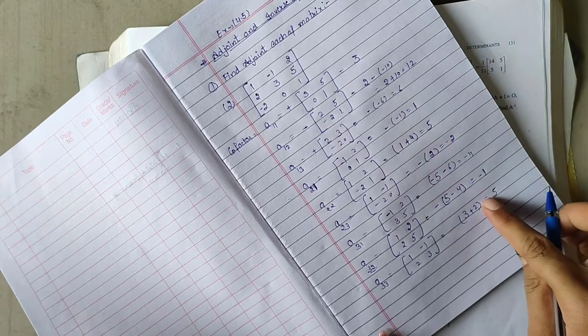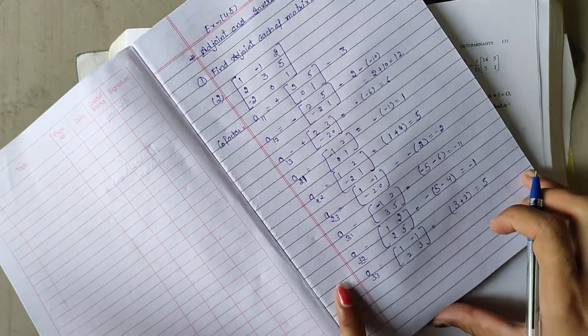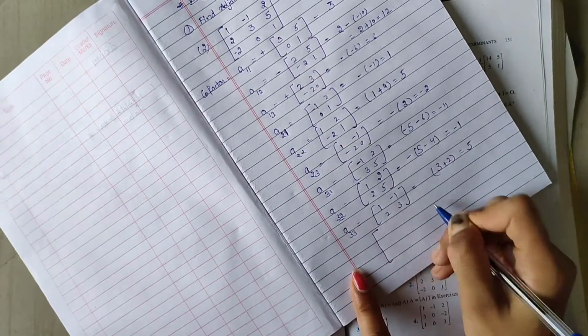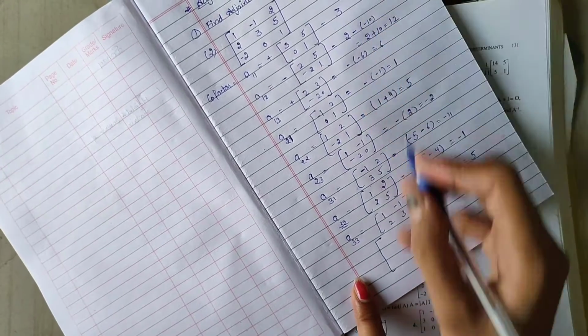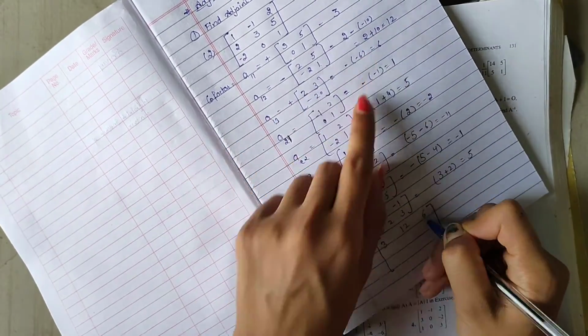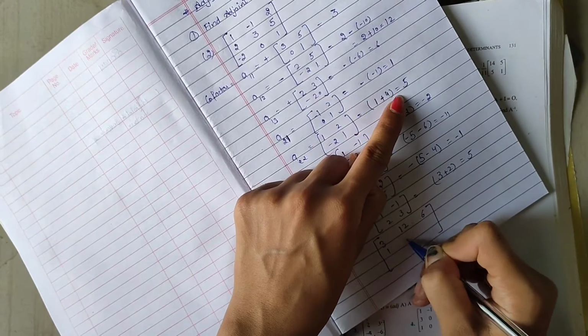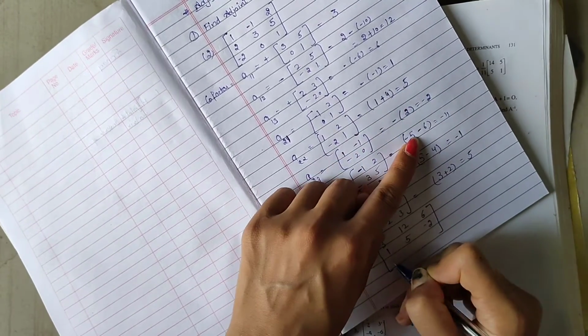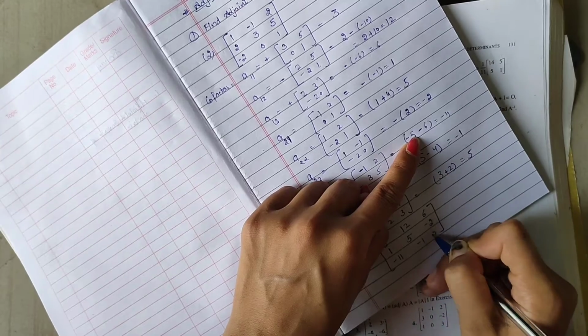So these are the cofactors of this matrix. So we will write it in the matrix. A11 3 12 -6. Now A21 1 5 -2, then -11 -1 5.